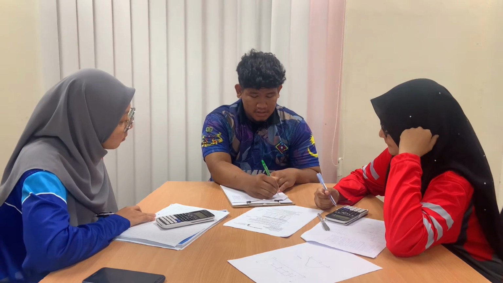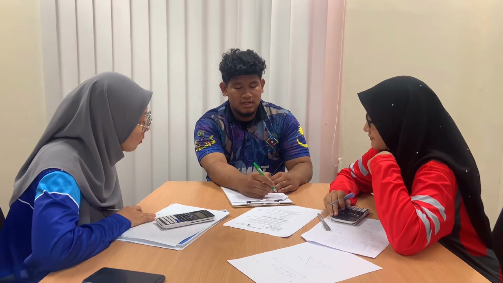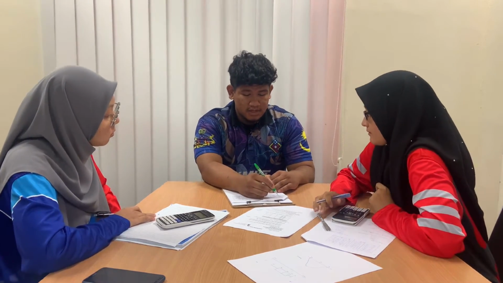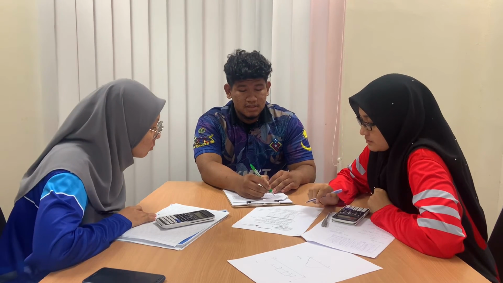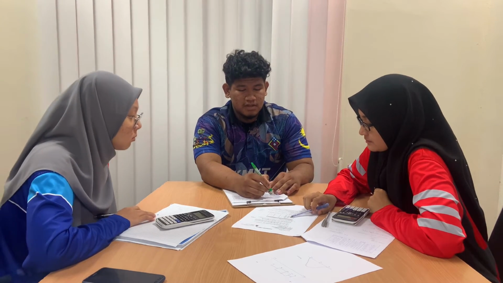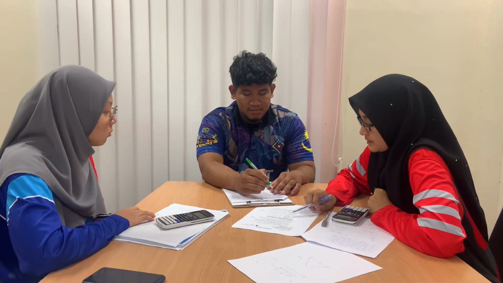To find the class boundary, we must subtract 99 from 100, then divide by 2 to get the boundary adjustment.